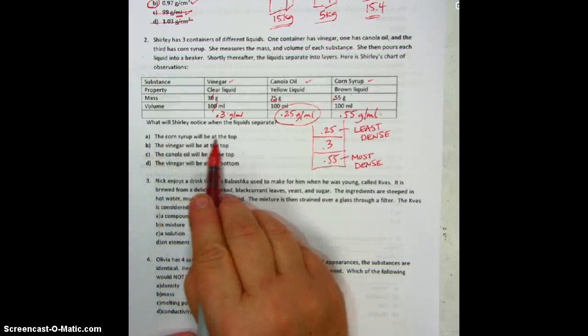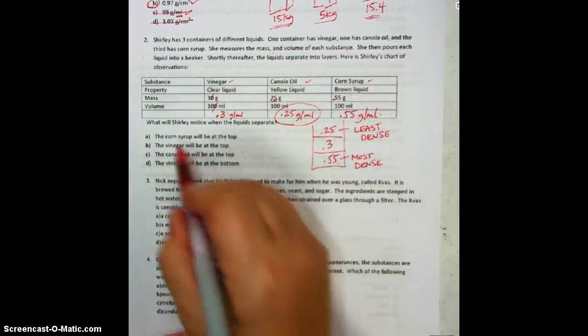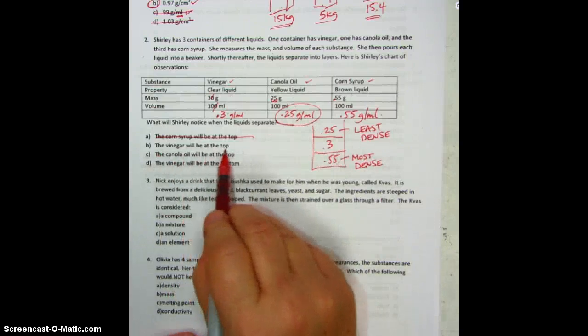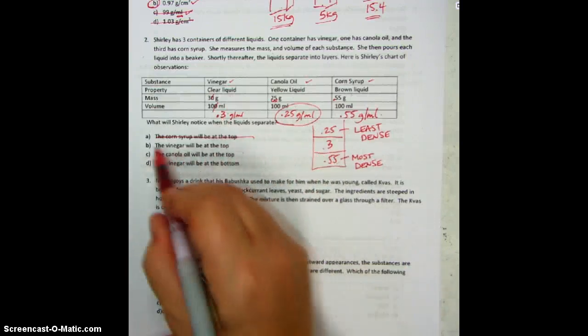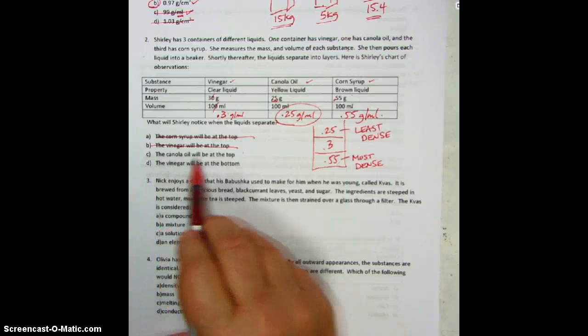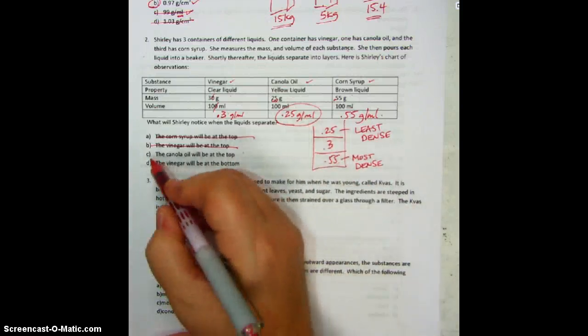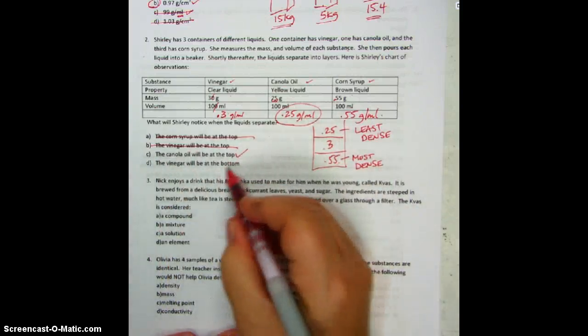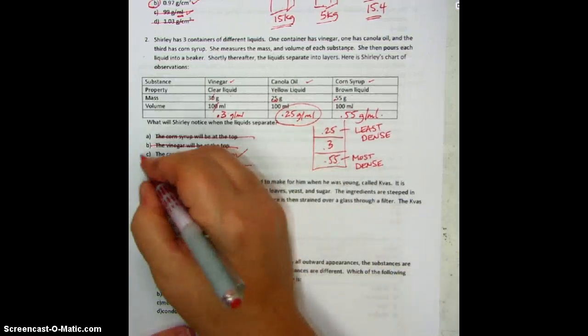The corn syrup will be at the top. No, we know the corn syrup is going to be at the bottom. The vinegar will be at the top. Look at the vinegar. No, the vinegar is going to be in the middle. The canola oil will be at the top. Yes, that's what we found. And it says the vinegar will be at the bottom. That's not true.